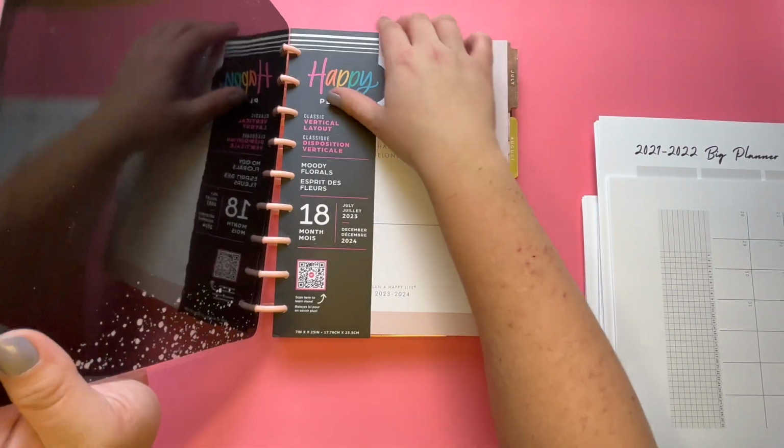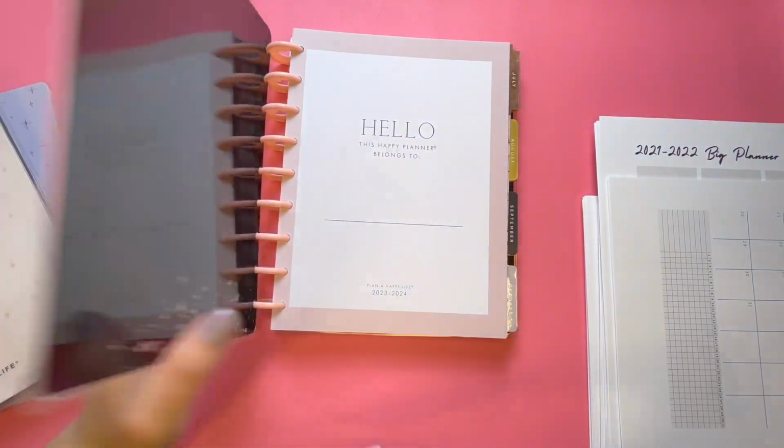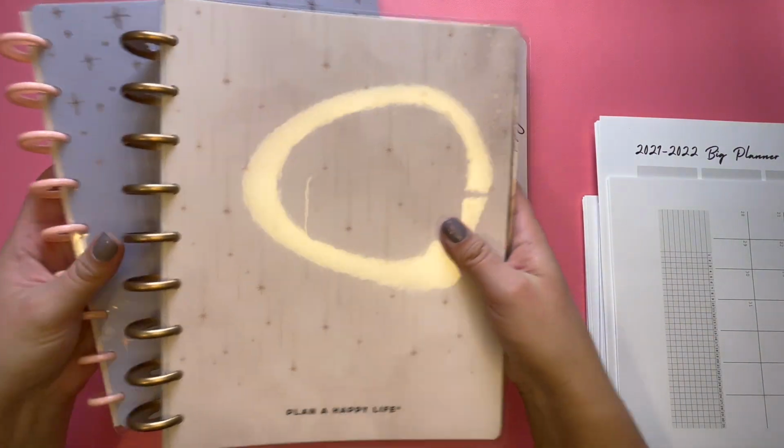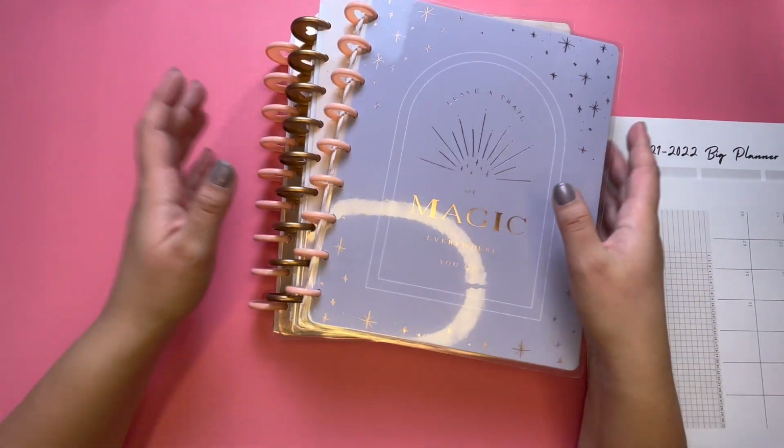And I can take this out now, I think, but I haven't done anything to this planner. If you want to see how I set these planners up, I did make a video.